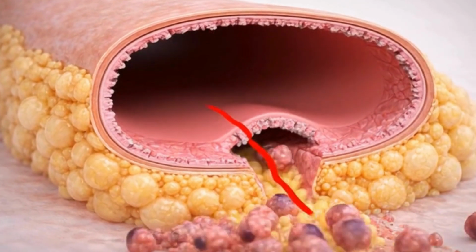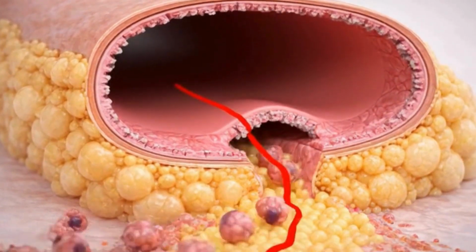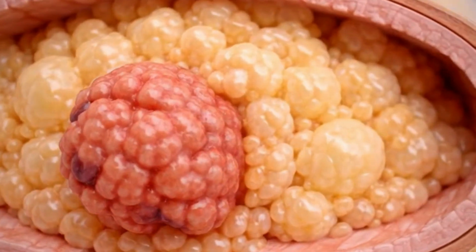Cancer cells can enter nearby blood vessels. Once inside the bloodstream, they gain the potential to travel to distant organs.